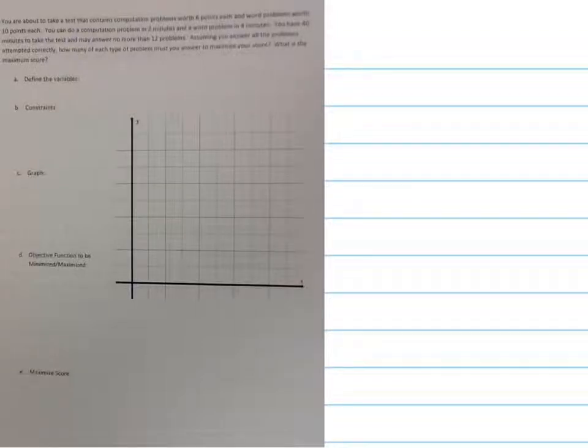Alright, let's do a linear programming problem. First thing is to define your variables. That's super important. So I always look at the very end. It says, what is the maximum score? It says, how many of each type of problem must you answer to maximize your score? How many of each type of problem?